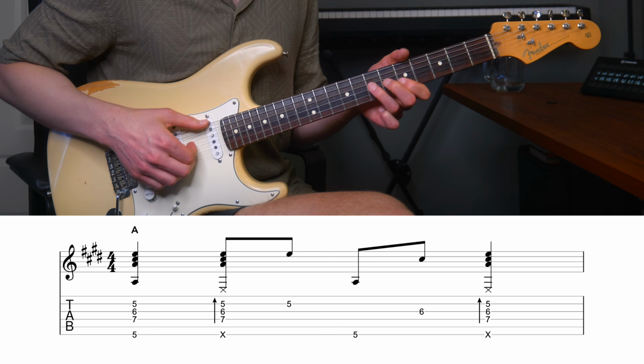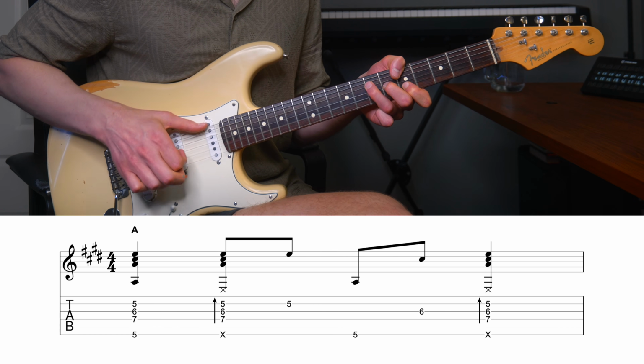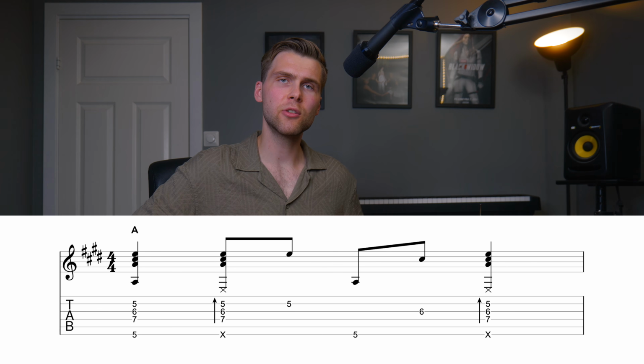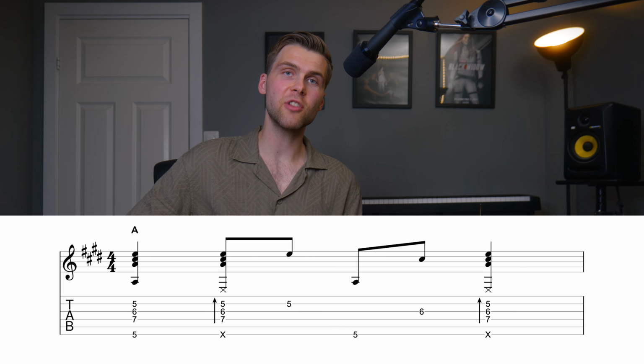And faster. Mayer uses this rhythm in some songs like Stop This Train or The Heart of Life.